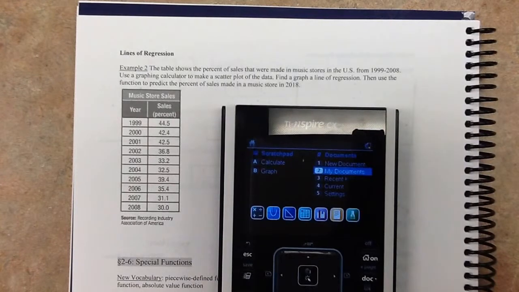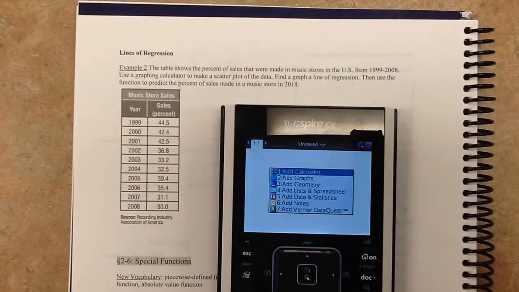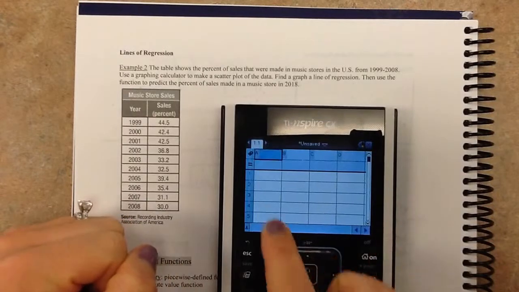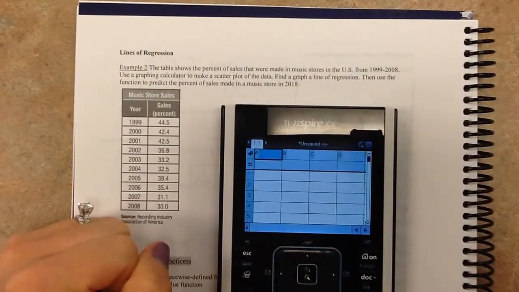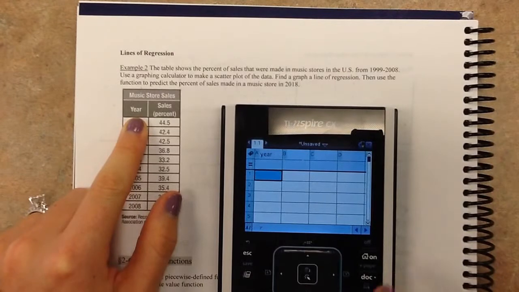All right, so here's your main screen. You're going to want to select this option, New Document. And then if there was anything open, no, you don't need to save it. We're going to do Lists and Spreadsheets. That's that fourth option there. So select that, and then you'll get basically like an Excel spreadsheet. So go up to the very top box right here, and then just type in year. So down in your alpha pad down there, you can type in year.